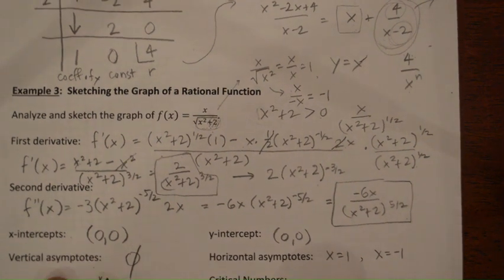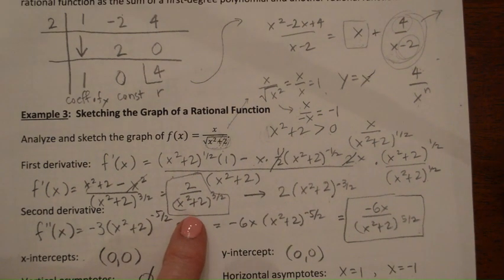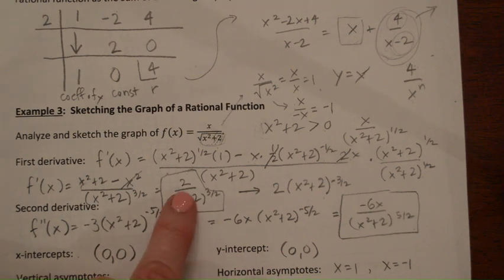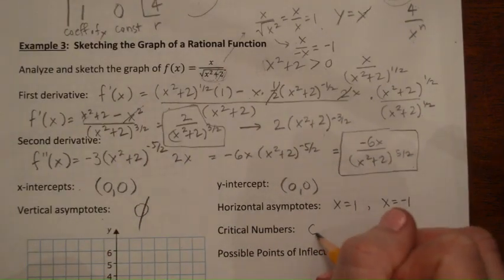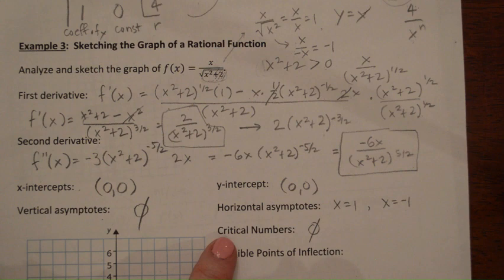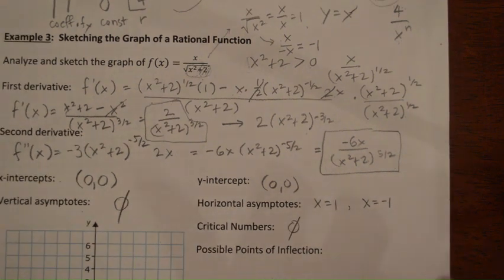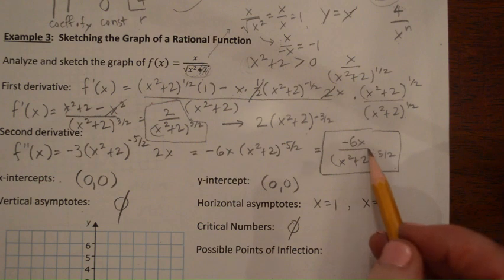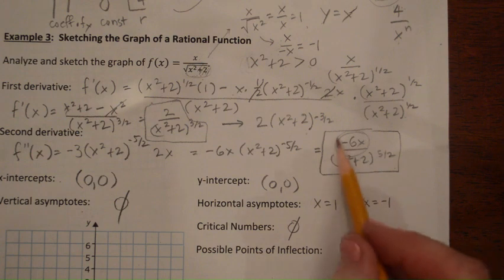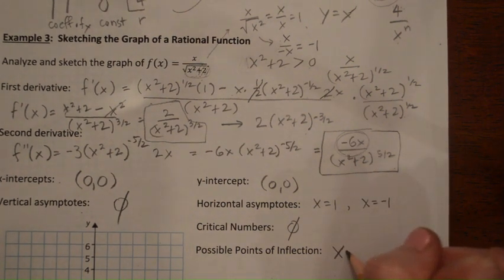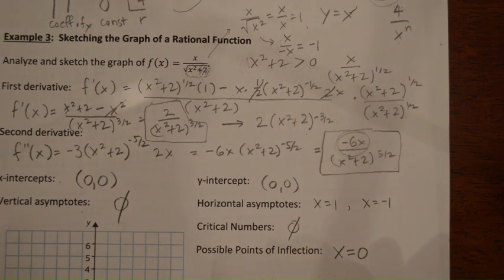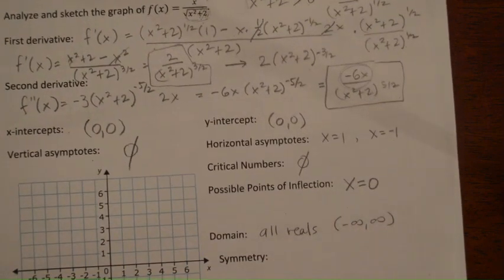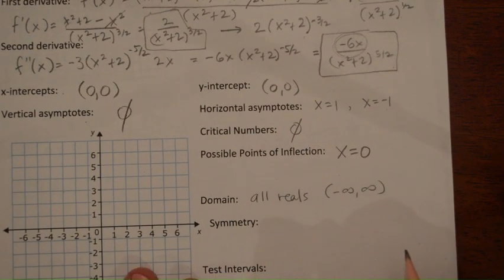Okay, critical numbers come from where the first derivative is 0 or undefined. The denominator is never going to be 0, so we're not going to get any critical numbers from the undefined part. And we can't get any zeros from the numerator because it's just a constant, so there are no critical numbers. In other words, there aren't going to be any max or min values. Possible points of inflection come from where the second derivative is 0 or undefined. The only place it's 0 is where the numerator is 0, so the possible point of inflection is x equals 0. We already did the domain.